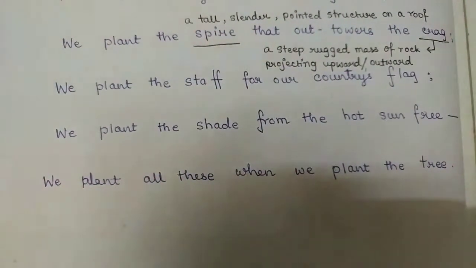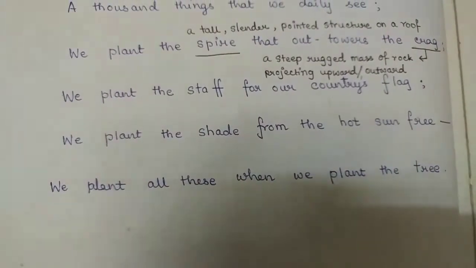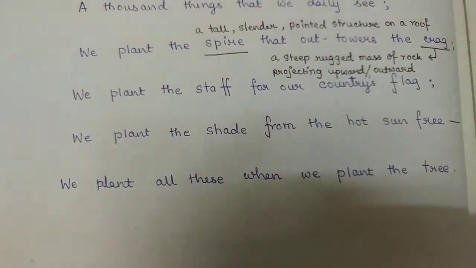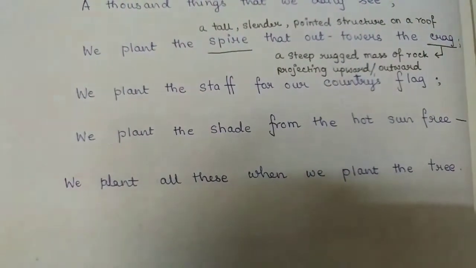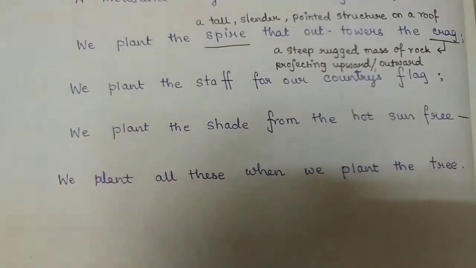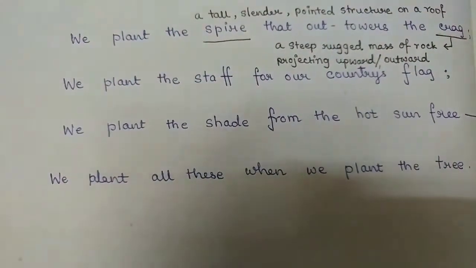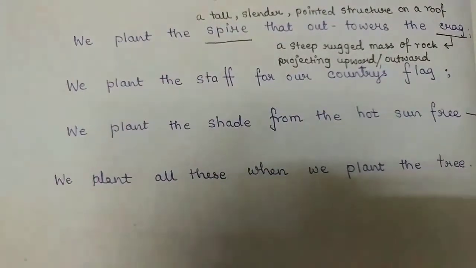And in fact, even if they are not used for building shades, by taking down the plant or the tree and then using the wood for building the shades, plants by themselves, simply by their existence, by their standing, can provide us shade. That is something that every one of us knows, isn't it? We plant all these when we plant the tree. So many things are ensured when we plant the tree.